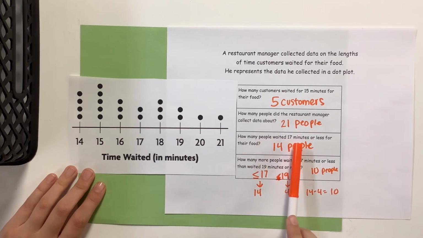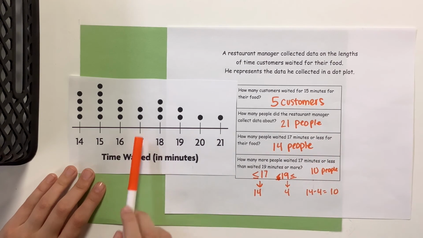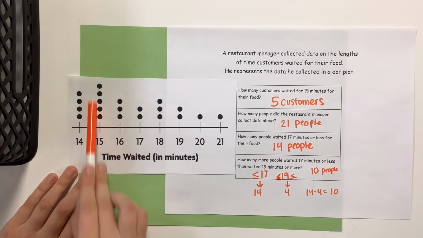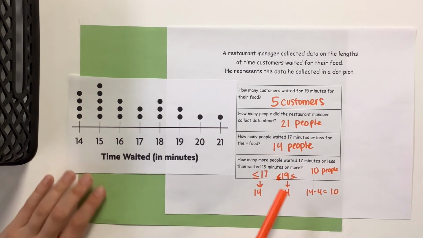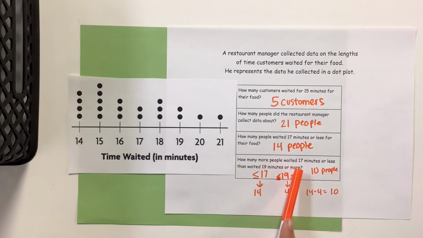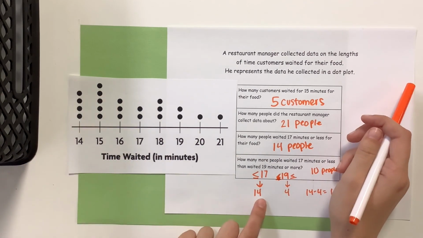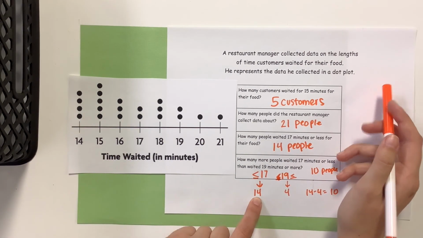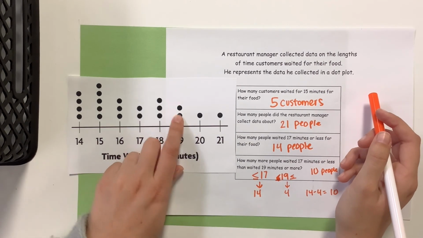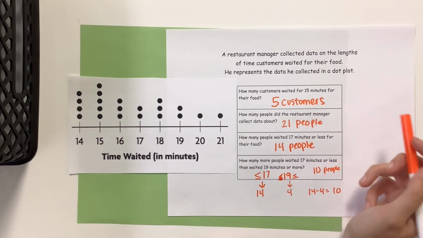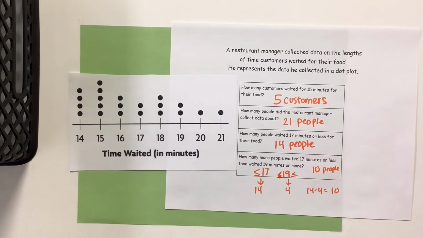How many people waited 17 minutes or less for their food? So I have to count all the dots that are on 17 or less. So when I count all these dots, I got 14. This one was a little trickier. How many more people waited 17 minutes or less than waited 19 minutes or more? Well, we know from the last problem that 14 people waited 17 minutes or less. How many people waited 19 minutes or more? 1, 2, 3, 4. So what's the difference here? 10 people. Okay, I hope this was some good practice for you today with frequency tables and dot plots.